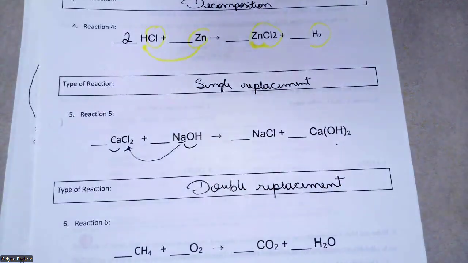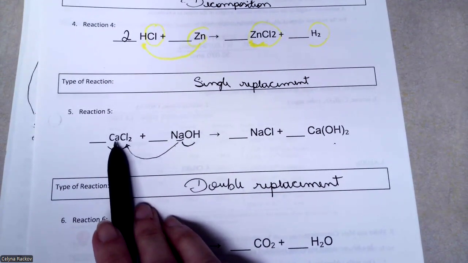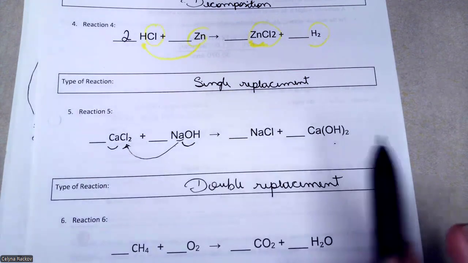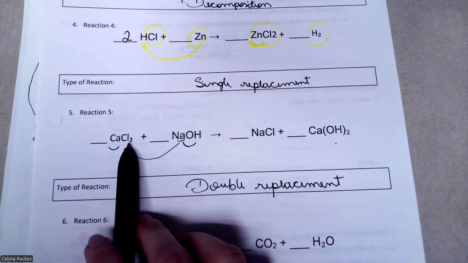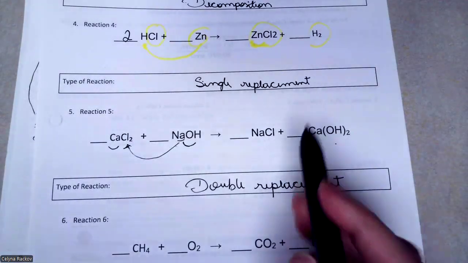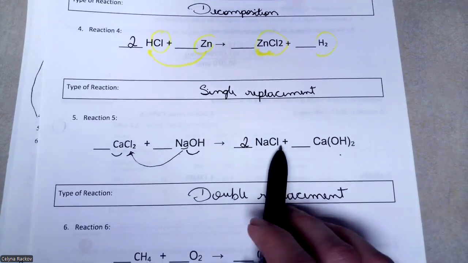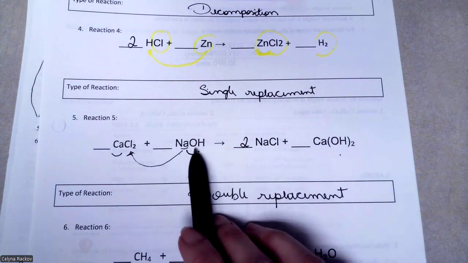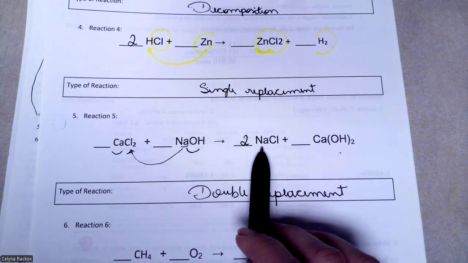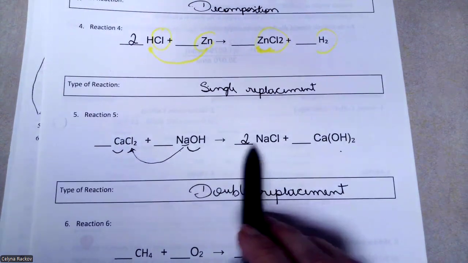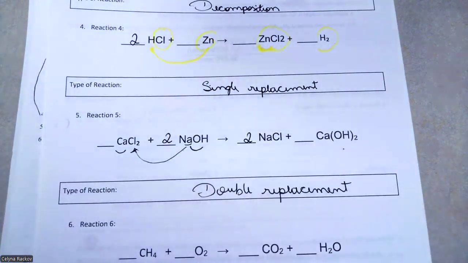Okay, now let's balance the reaction. So one calcium, okay, let's not change anything yet. Two chlorines here. You have only one, so needed to write number 2 in front. When you change the number of chlorine, now you also change the number of sodium, right? So you have two sodiums here. So we needed to have also two sodiums here.